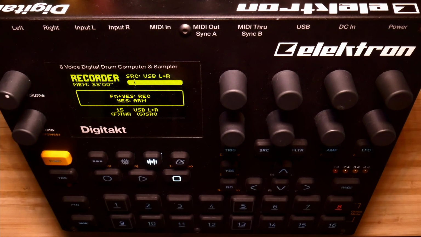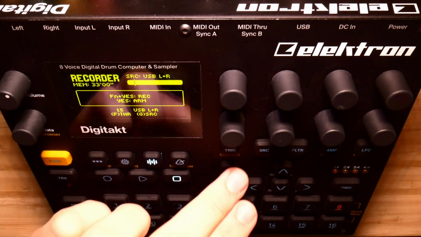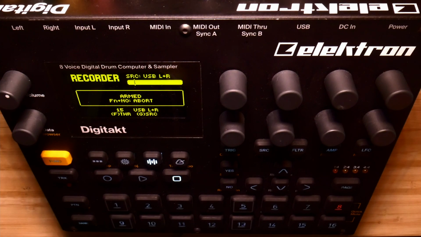But anyway, I got the sample loaded up, so I want to sample it kind of after the first cymbal crash. So I'm gonna arm it and now press play.